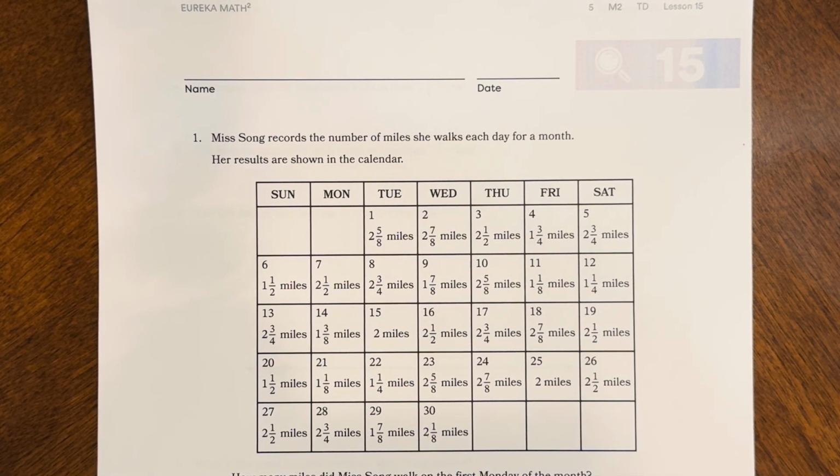Today we are moving on to a new topic, topic D, and we are going to be continuing with our fractions, but we're going to be introducing something called a line plot. Line plots are used to organize large quantities of data. So that's what we're going to be doing, organizing a large amount of data.